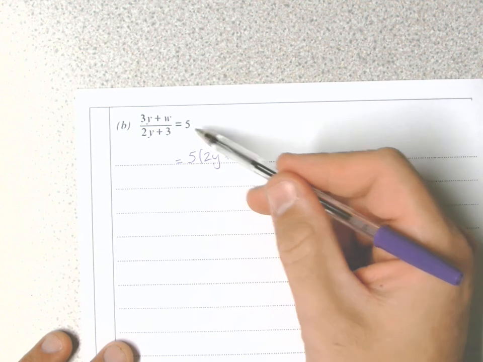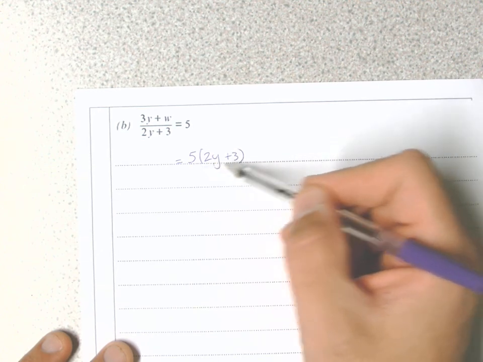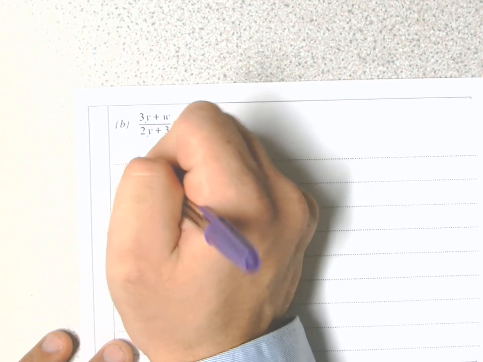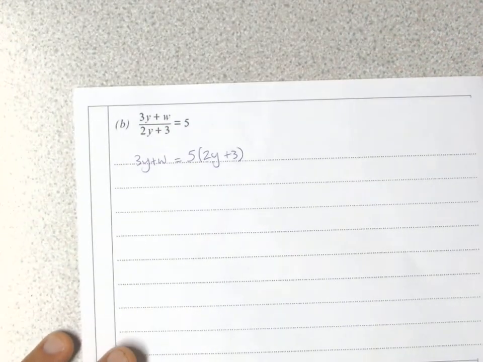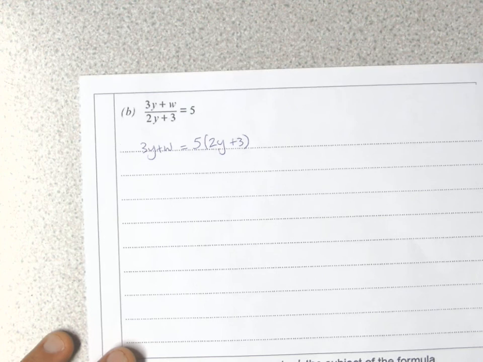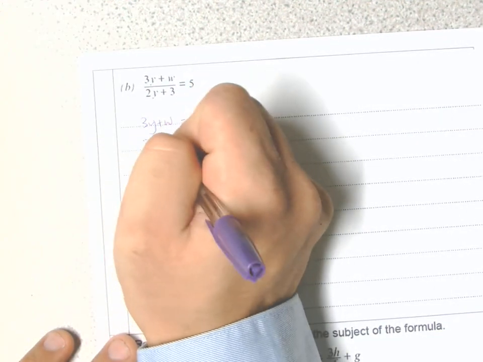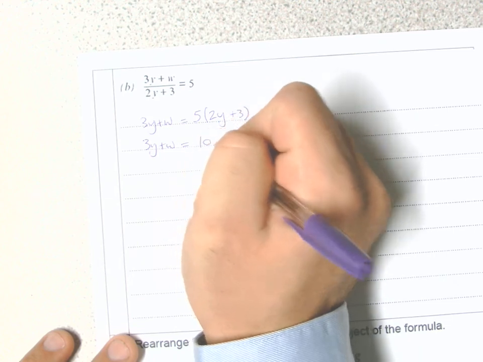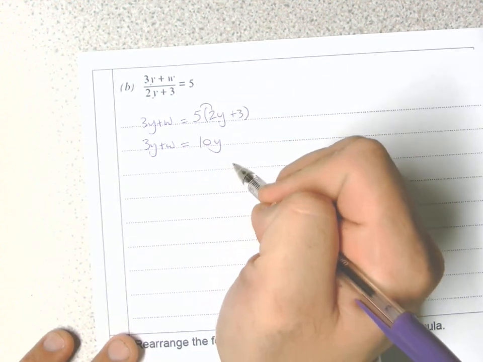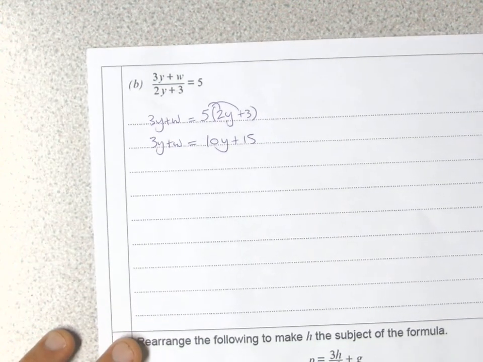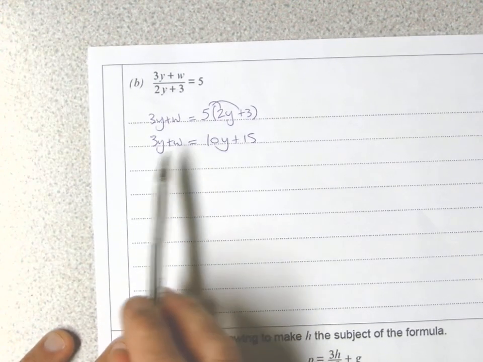So if I times the 5 by 2y plus 3, I can use a bracket to show that. And left then on this side with just 3y plus w. And then we have a similar situation to what we just saw earlier. So we have then 3y plus w, multiply that bracket out, so that's 10y when you times that, and that's 15 when you times that. Now I need to get the y's together.